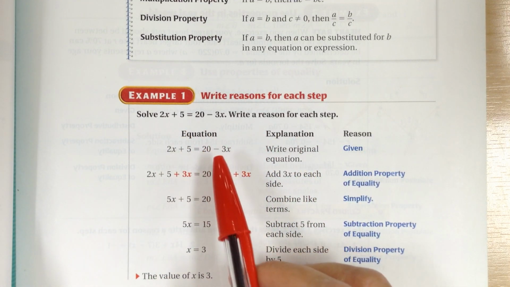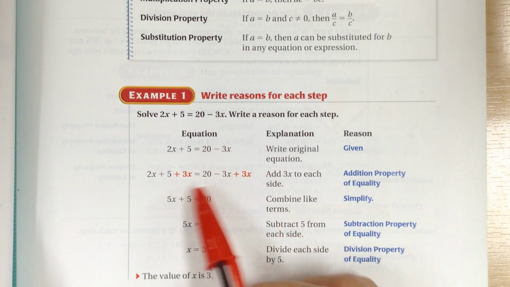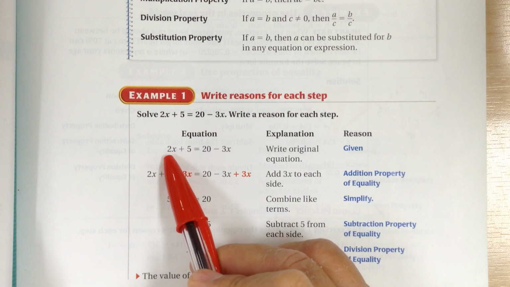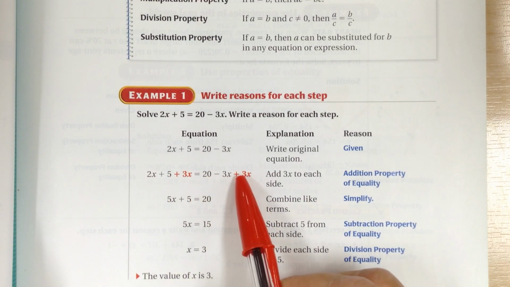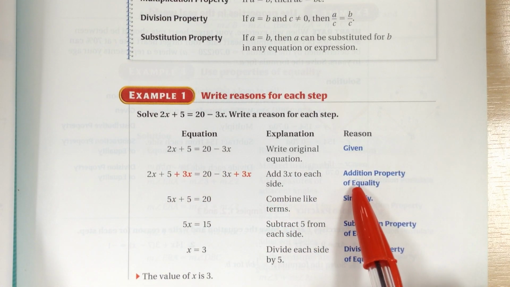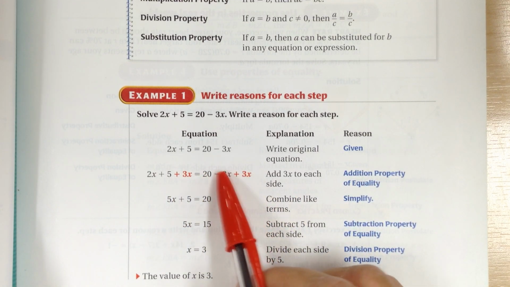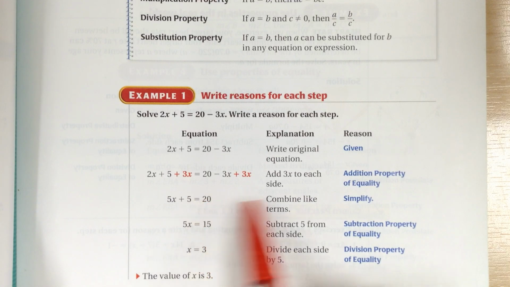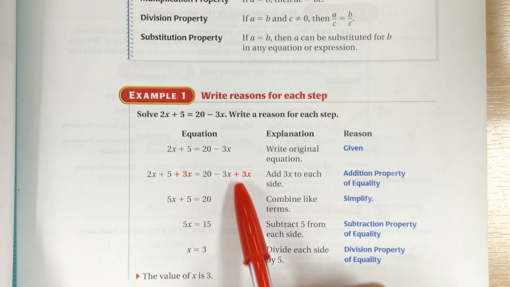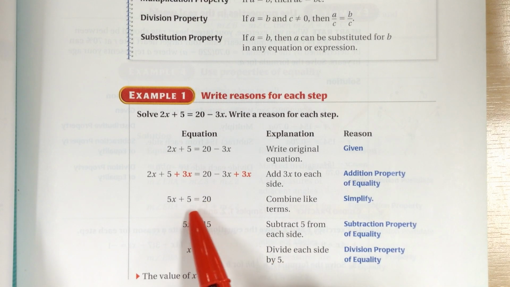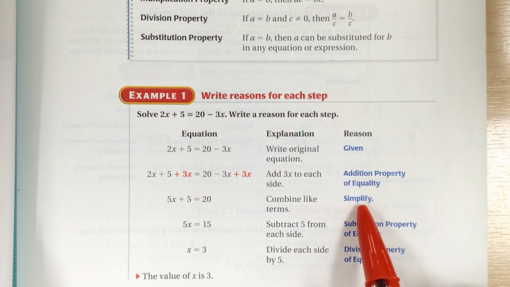Now to solve this, first we're going to add 3x on both sides because we're going to consolidate the variable, right? So we're going to move this over. So you add 3x on both sides. That's your addition property of equality because you're adding the same thing on both sides. Now this will cancel out, right? So you simplify. Combine the like terms, so that's just simplifying.